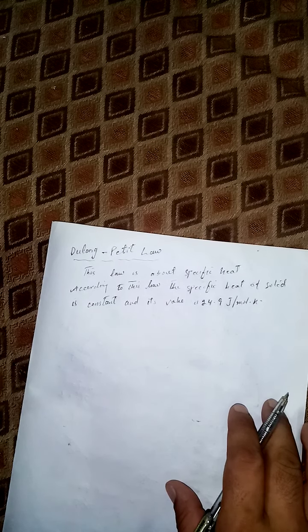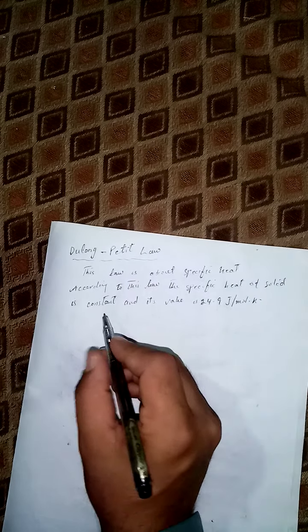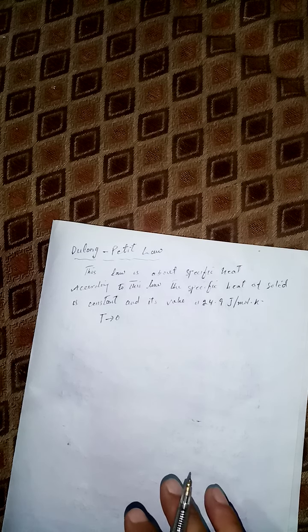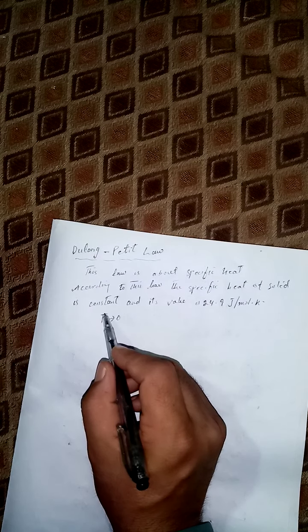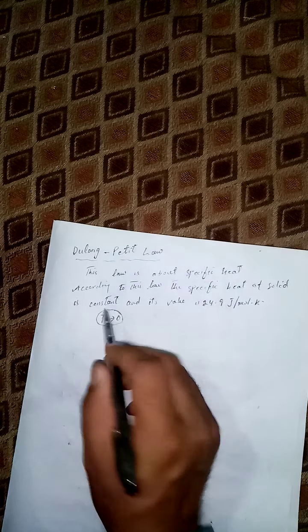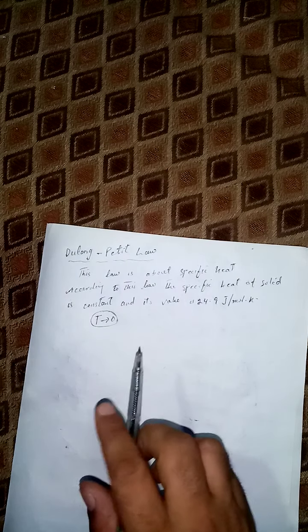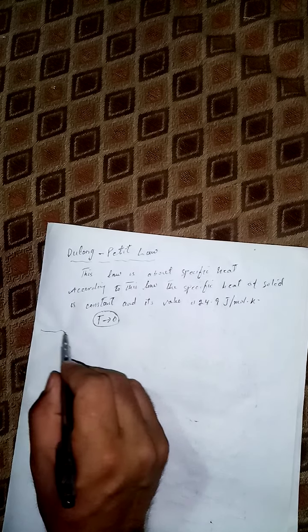This statement or this law is valid only if temperature is approaching zero. Like for smaller temperature, this law is true. There are some solids which do not obey this law, but majority obey this law at small temperature. So this law is valid only for small temperature. I just explained the statement of this law, and we are not going into the detail of this law.